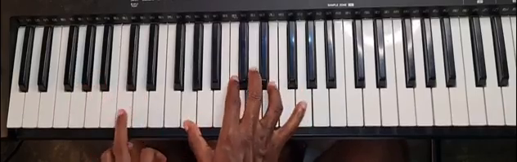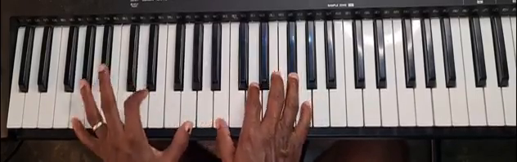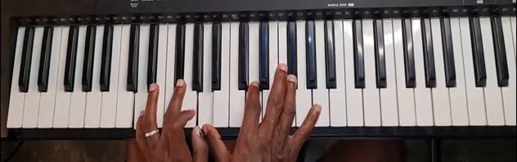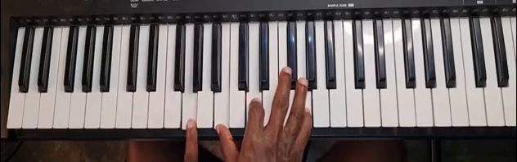So I can do this. What I do here now is a secondary dominant. Then I've gone to chord 5, which is G major.